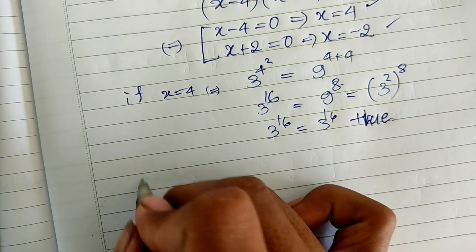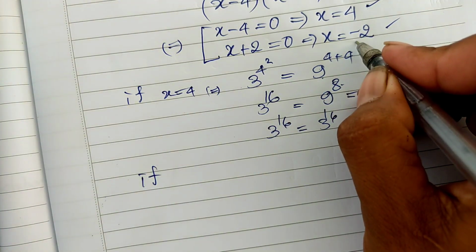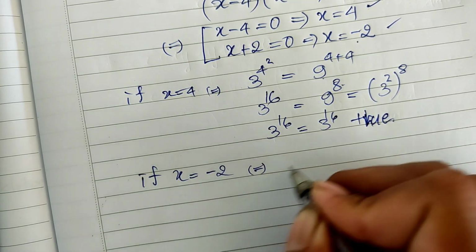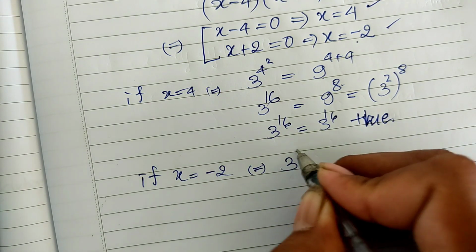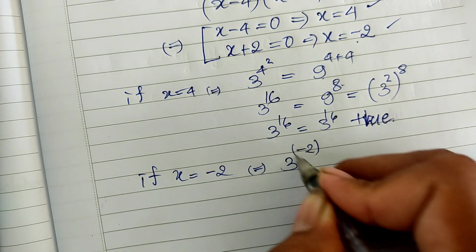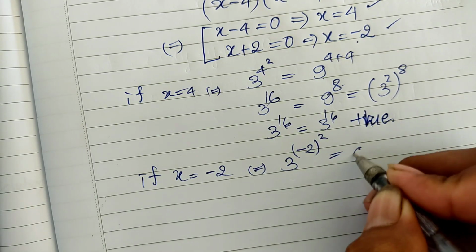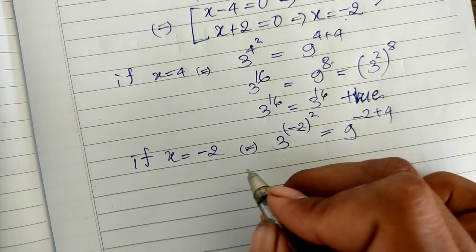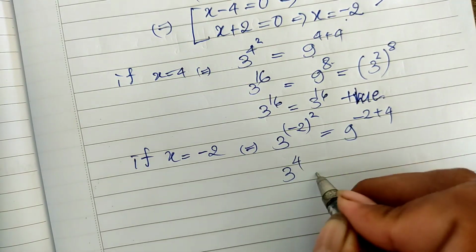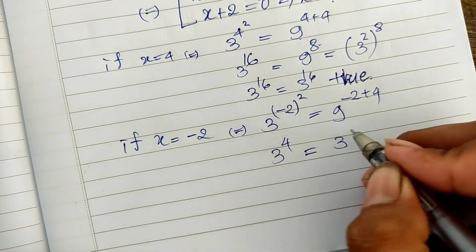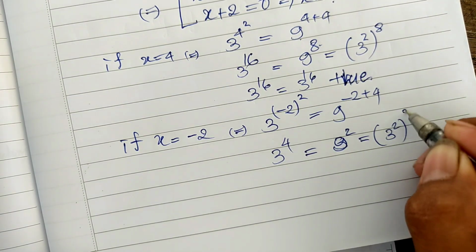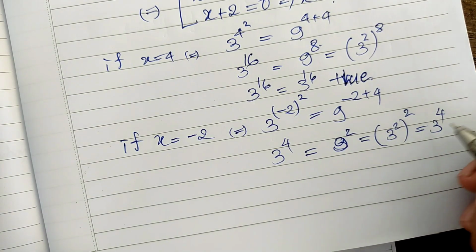Okay, now if x equals minus 2, we get 3 power minus 2 squared equals 9 power minus 2 plus 4. So we get 3 power 4 equals 9 squared, which equals 3 squared all squared, which equals 3 power 4. It's true.